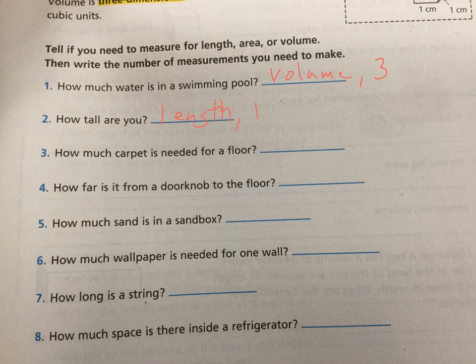All right, I am going to use just letters for this. V for volume, L for length, and A for area to answer these questions. How much carpet is needed for a floor? We know we measure the area, 2 measurements for carpet, length and width. How far is it from a doorknob to the floor? That would be length, just 1 measurement.